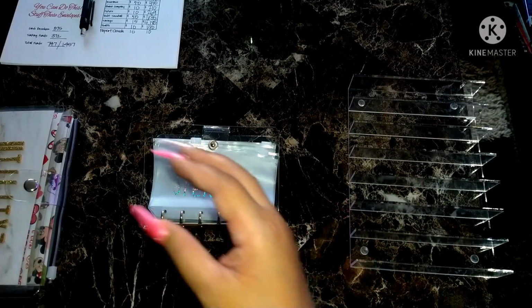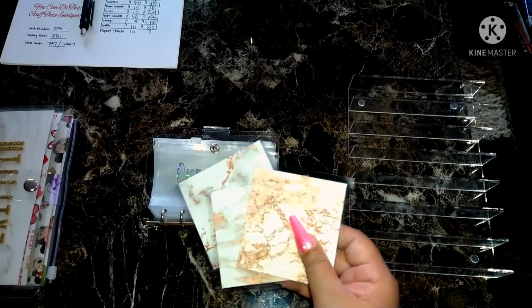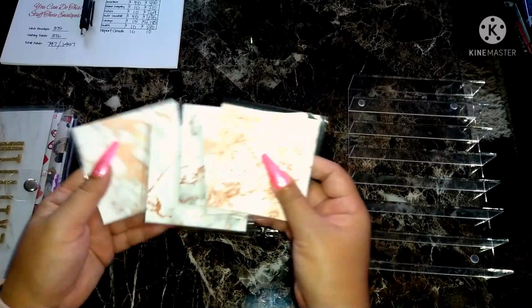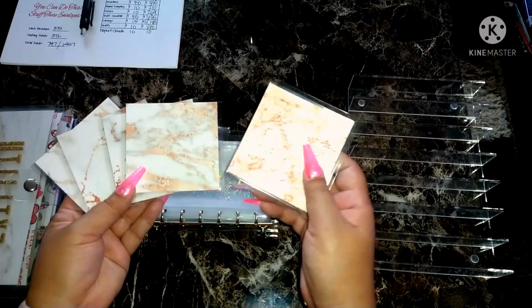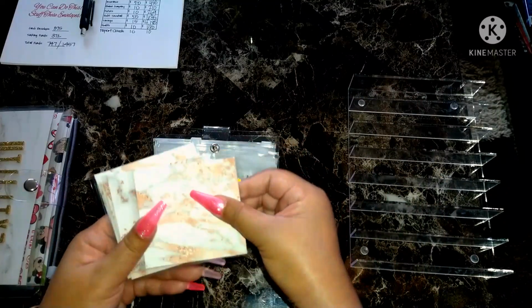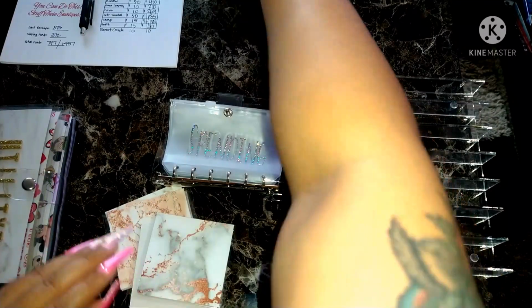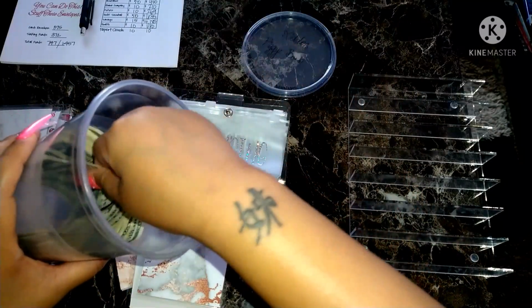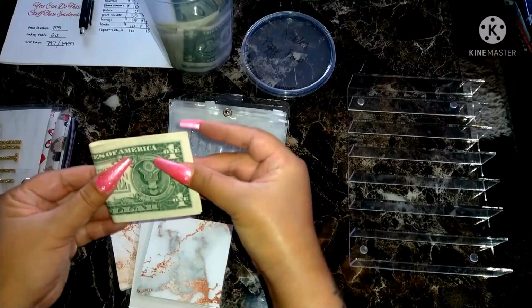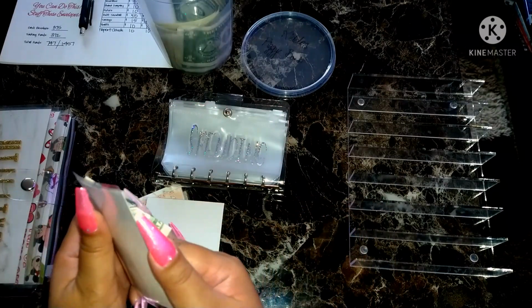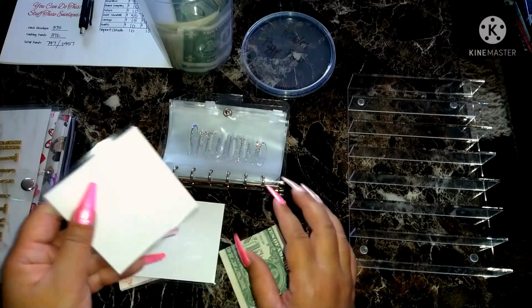I also started trying to make cash envelopes, just to put in your wallet. It does fit in my wallet, it's just a regular size wallet, or even the wristlets. So I have these available on my shop as well. Here, I'll show you guys how to put the money in. So you just fold it in half. And then, where's the opening? That is clear backing. It's not like the front where it's just all solid.